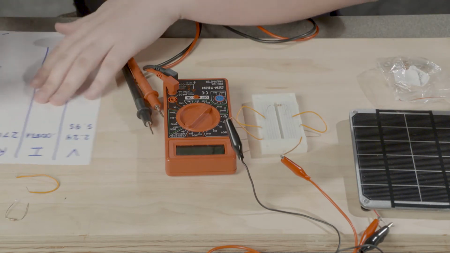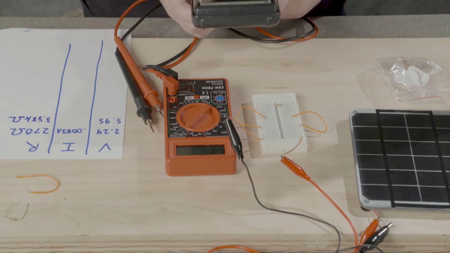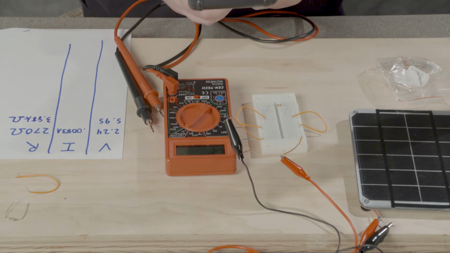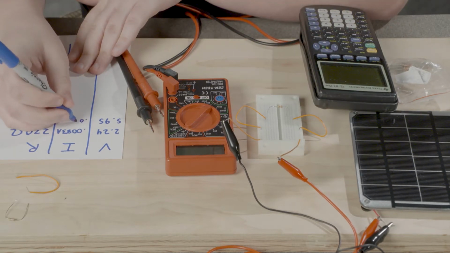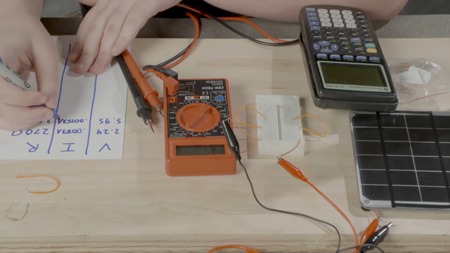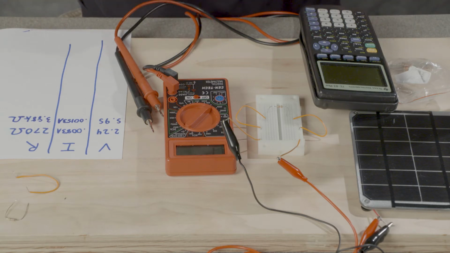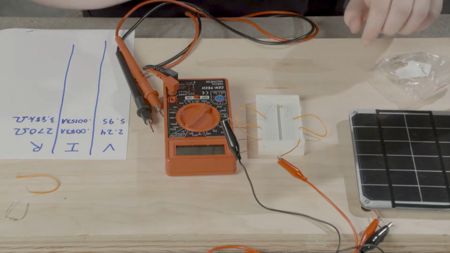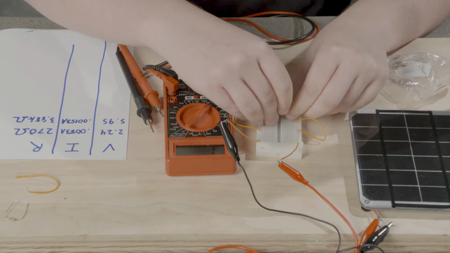So 3.88 kiloohm. Now let's calculate the current. We get 0.00153 amps, which is 1.5 milliamps. And now let's check if that's correct by putting that there.